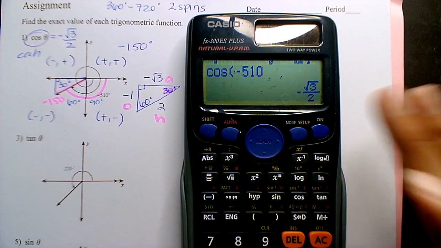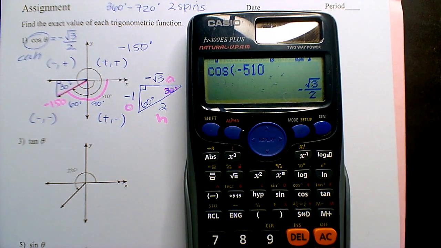So yes, you can use the calculator to verify your work, but ultimately that unit circle does take time. You get faster once your head gets into the spins, and it's the best way for you to master your 1, 1, rad 2, 1, rad 3, 2, and then your SOHCAHTOA.